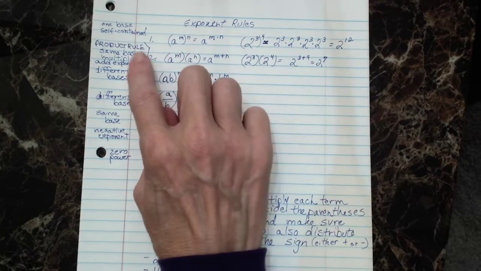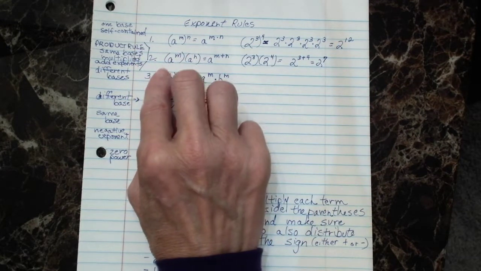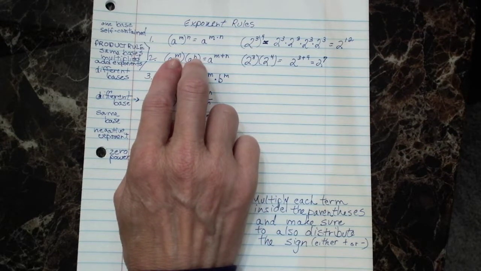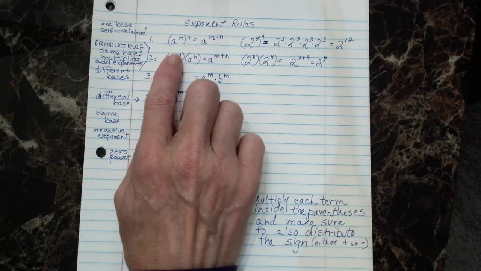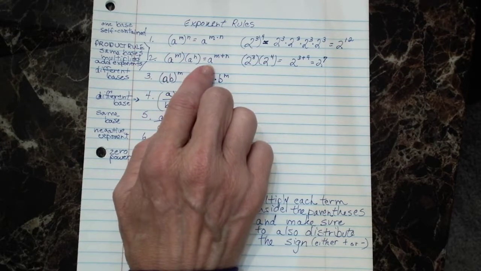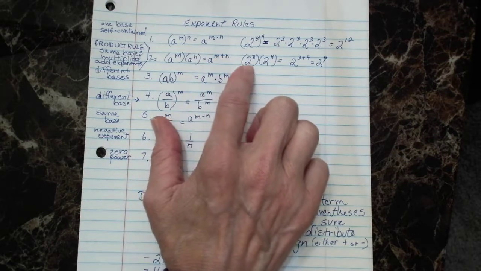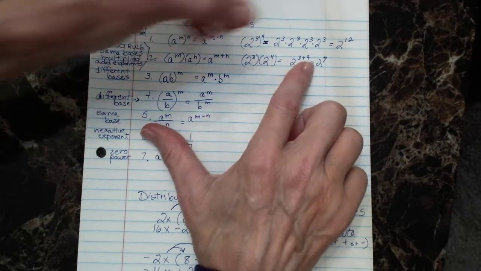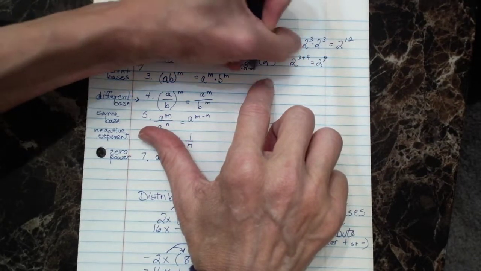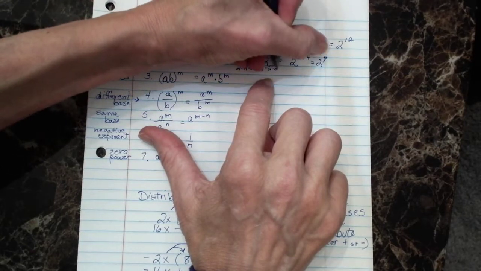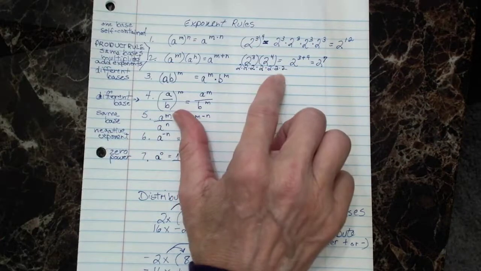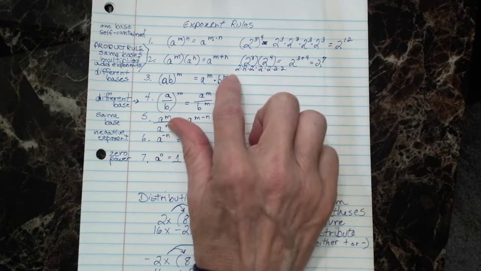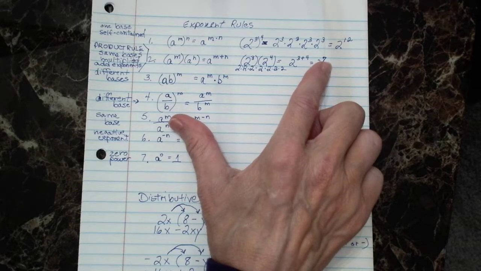The second rule is called the product rule. It's when you have 2 of the same base being multiplied, you're going to add the exponents. So a to the m times a to the n equals a to the m plus n. So if you had 2 to the third times 2 to the fourth, you're really just adding those, because 2 to the third would be 2 times 2 times 2, and then 2 to the fourth, 2 times 2 times 2 times 2. All of those being multiplied means that you have 2 as a base multiplied out 7 times.